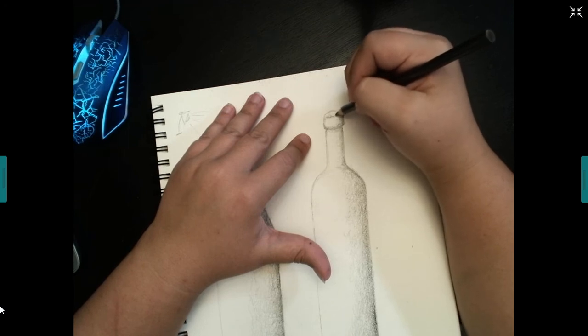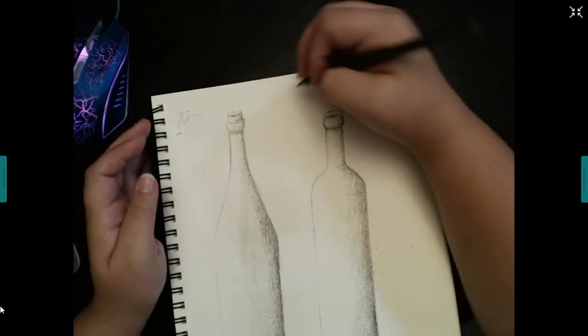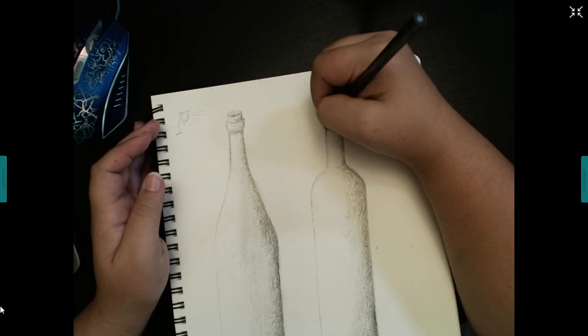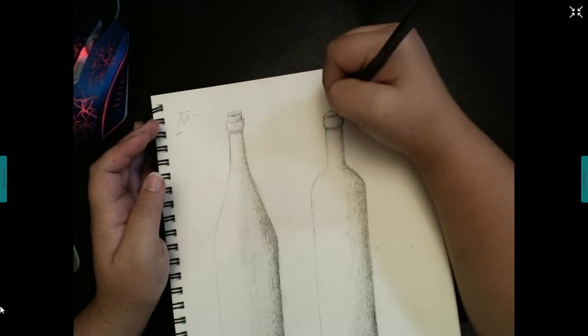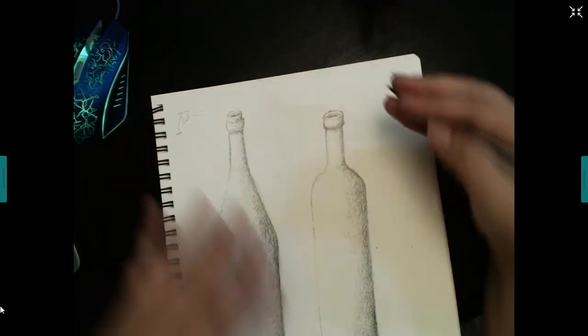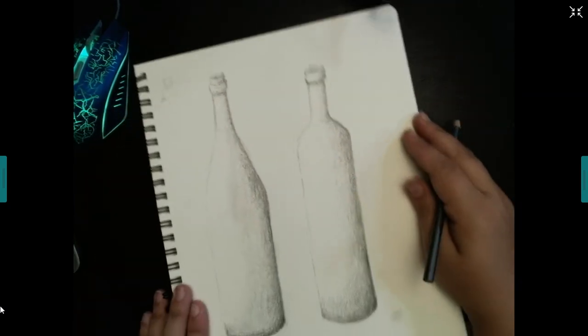I'm just going to shade a bit on the inside here, again like we did with the coffee cup. That's going to give the impression that there is this flat, rounded top.